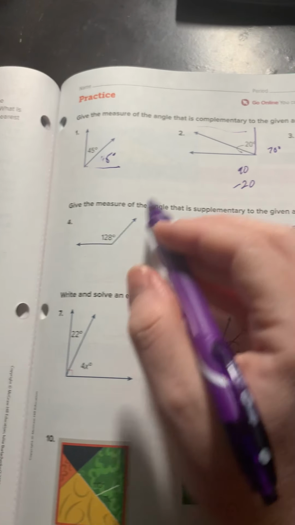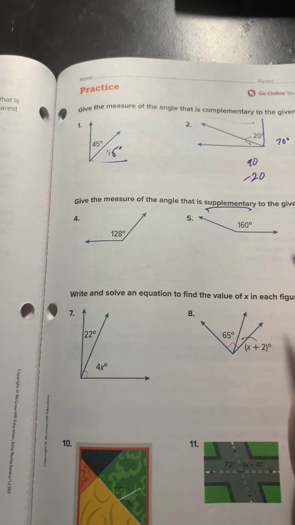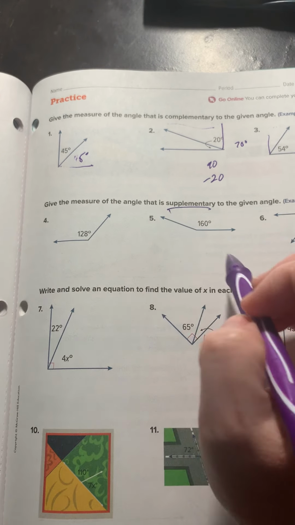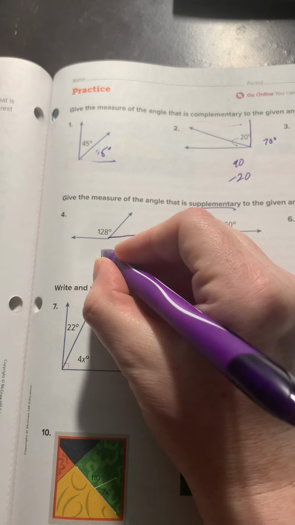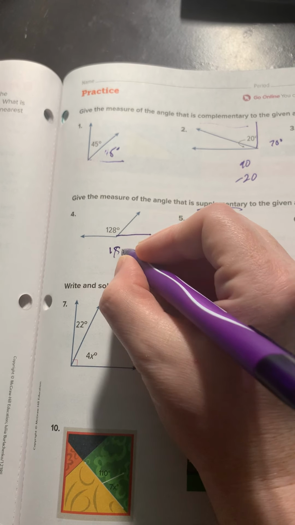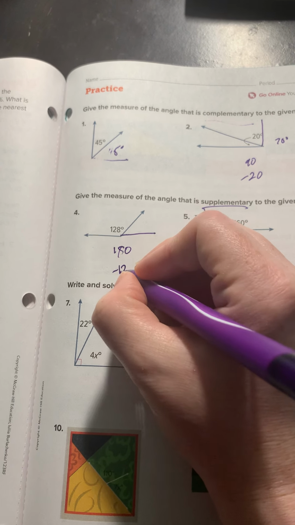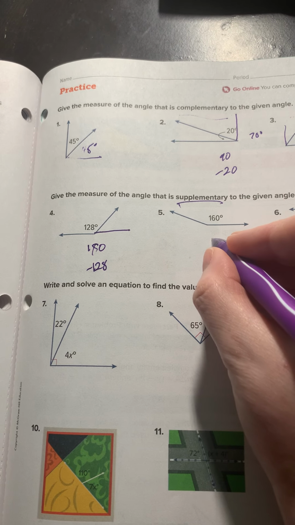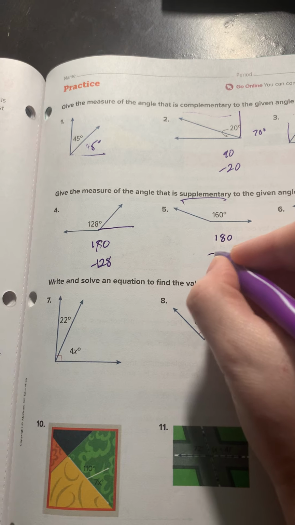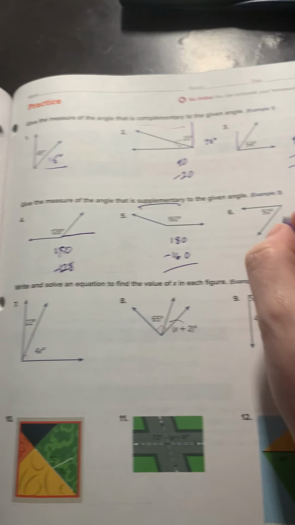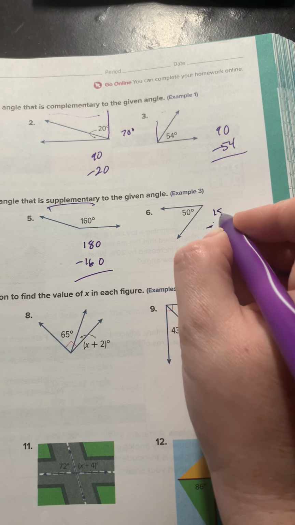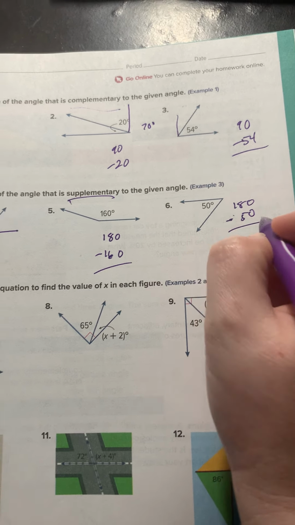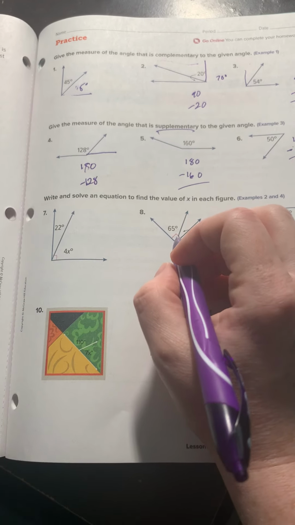All right. Over here, it says supplementary. So you're going to try and figure out what it is to get to 180. So instead of going 90 minus, you go 180 minus 128. 180 minus 160. That one's easy. That's super easy. And 180 minus 50. Okay. Don't forget to put degrees.